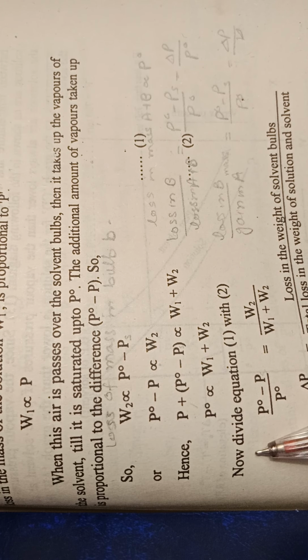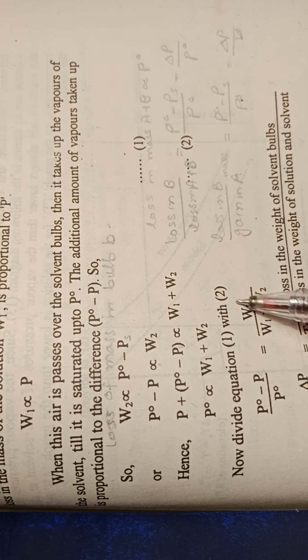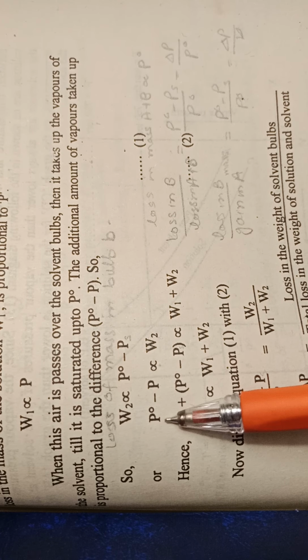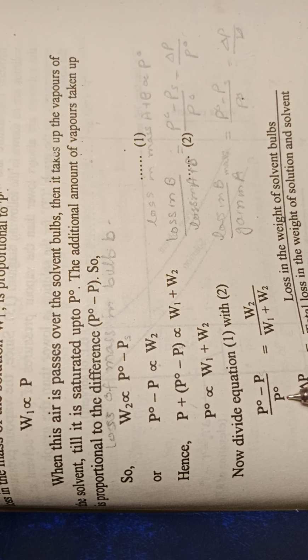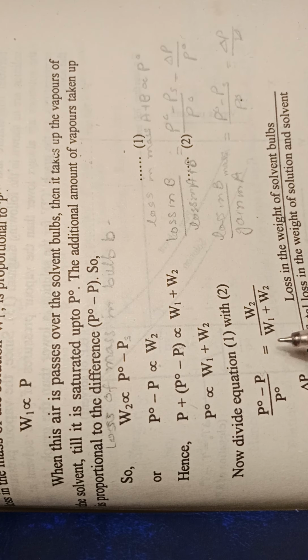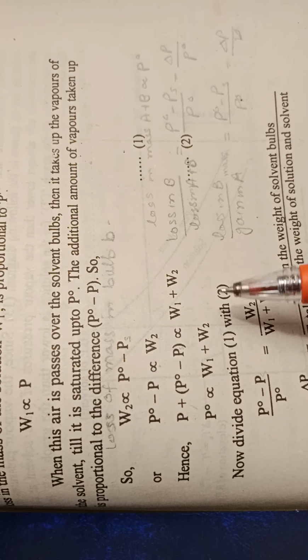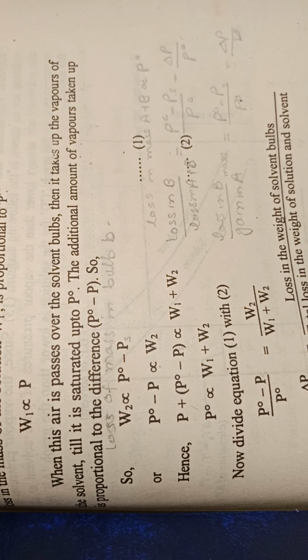Now divide equation 2 by equation 1. We get the lowering of vapor pressure over the vapor pressure of the pure solvent equal to W2 over W1 plus W2.